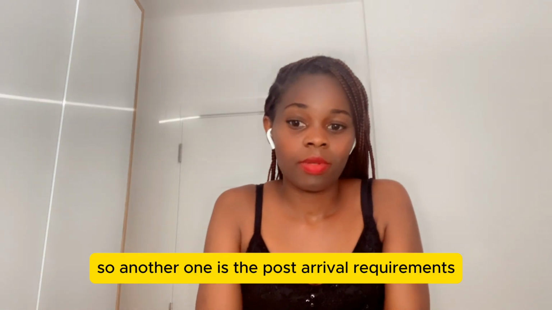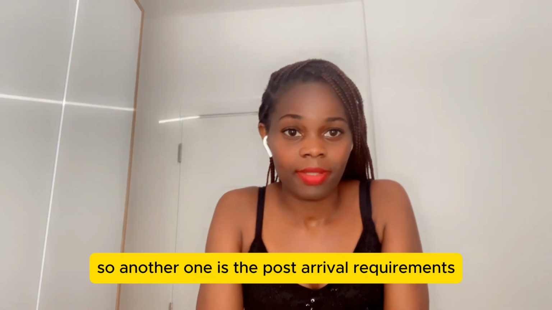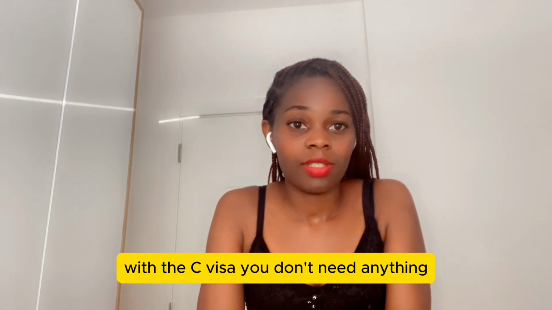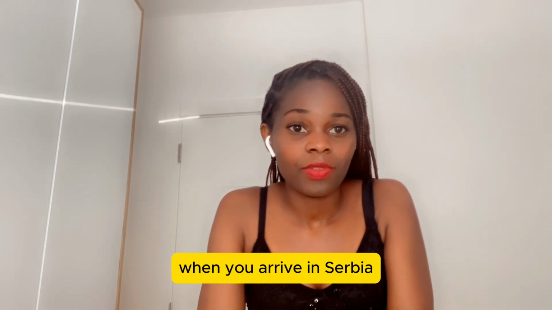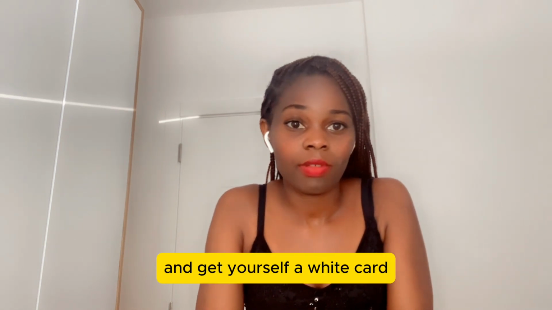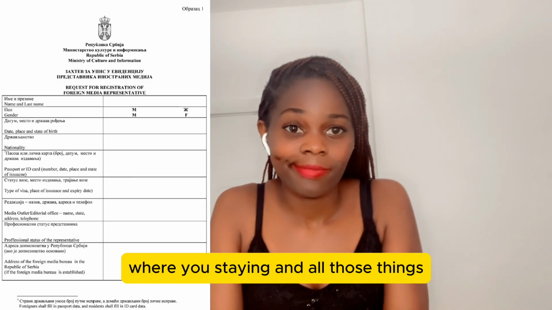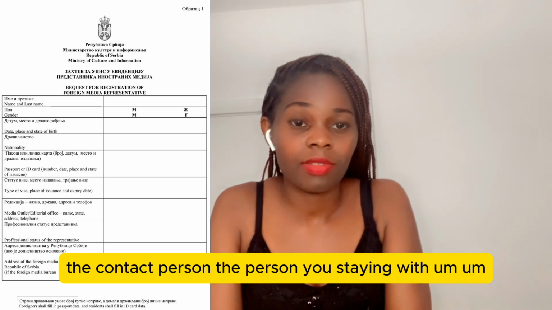So another one is the post-arrival requirements. With the C visa, you don't need anything. The only thing you have to do is, when you arrive in Serbia, go to the police and get yourself a white card that shows your address, where you're staying, and the contact person you're staying with.